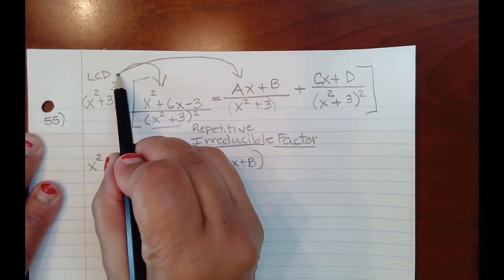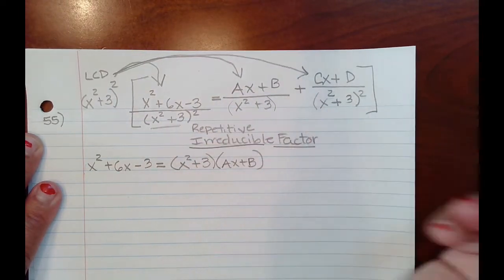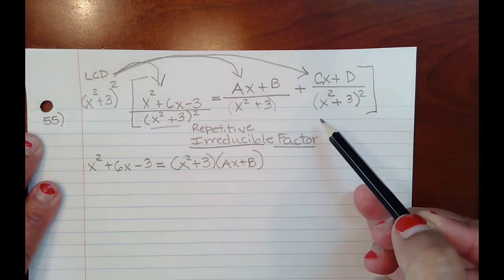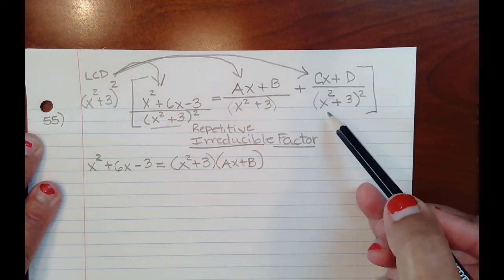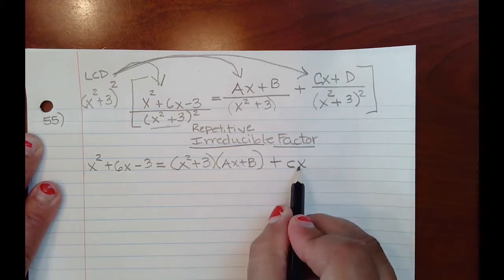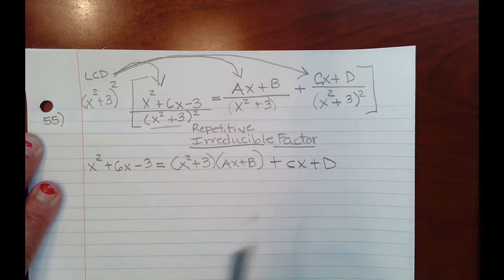Okay, then we're going to multiply this LCD times the last fraction, and that LCD completely cancels with the LCD here, leaving you with just what's in the numerator, cx plus d.